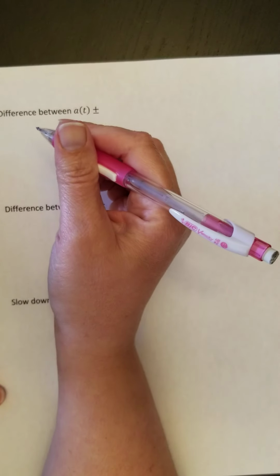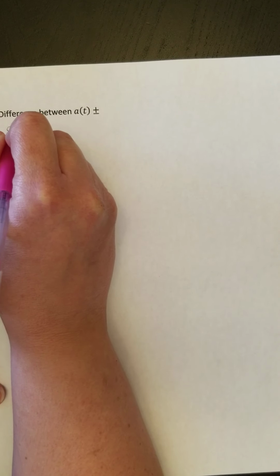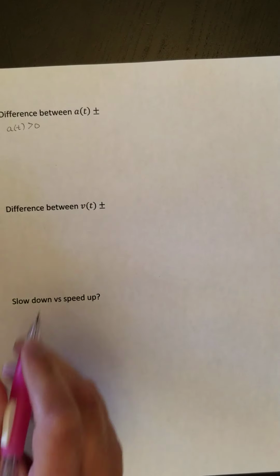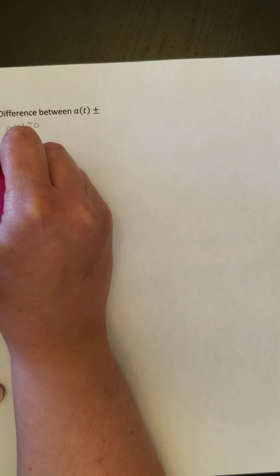So if acceleration is positive, what that means is that velocity is increasing.